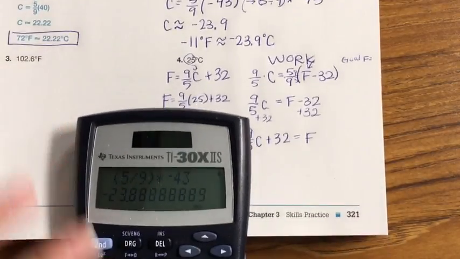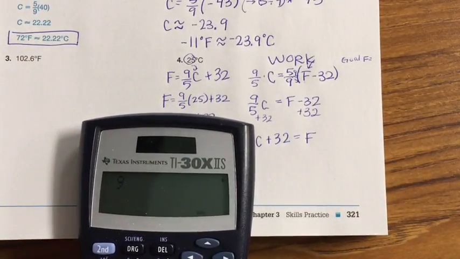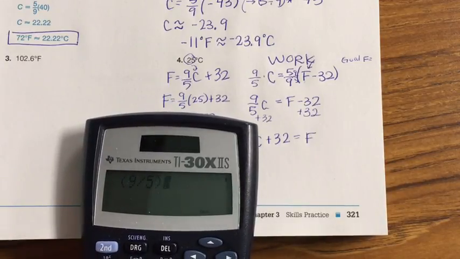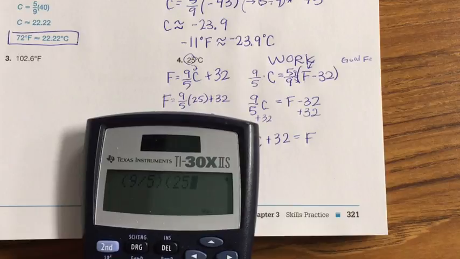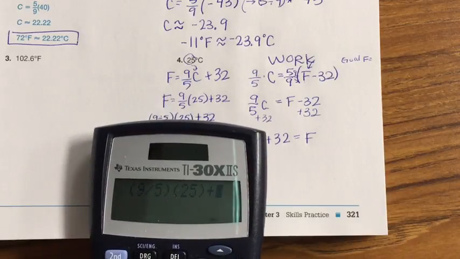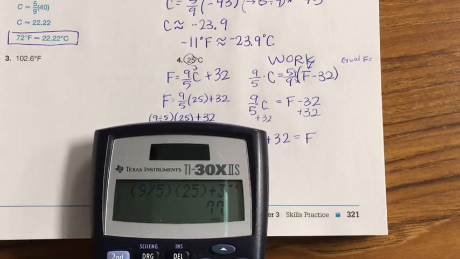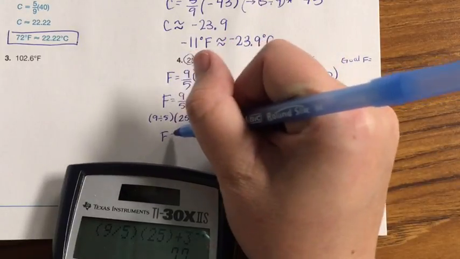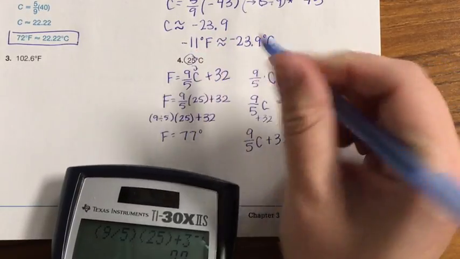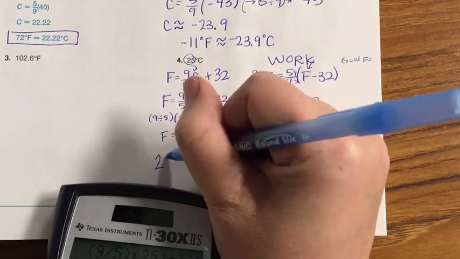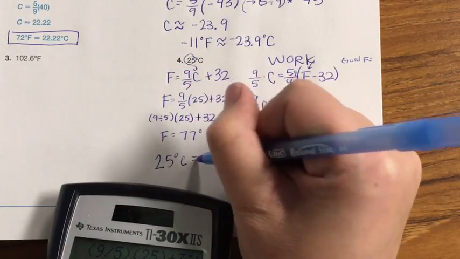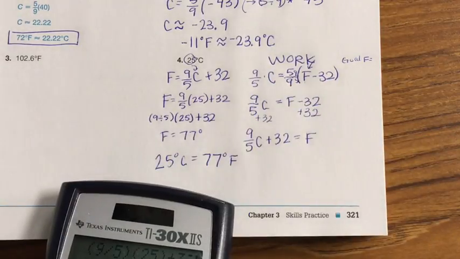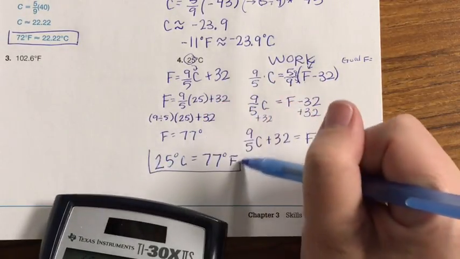So 9 parentheses, 9 divided by 5, parentheses again, 25, and then plus 32. And we get 77. So that's going to be F is equal to 77 degrees. So we have 25 degrees Celsius is the same thing as 77 degrees Fahrenheit. So that's my final answer for that one.